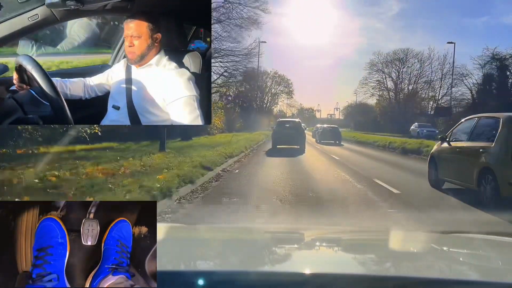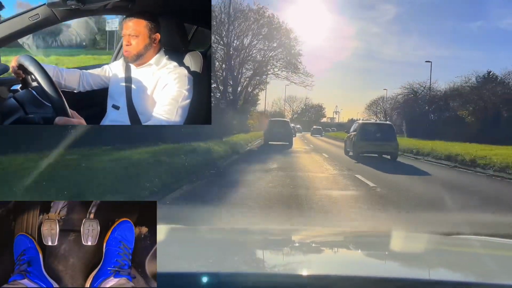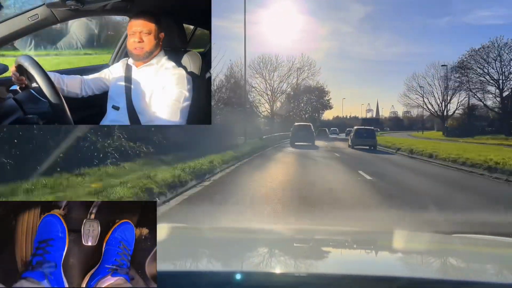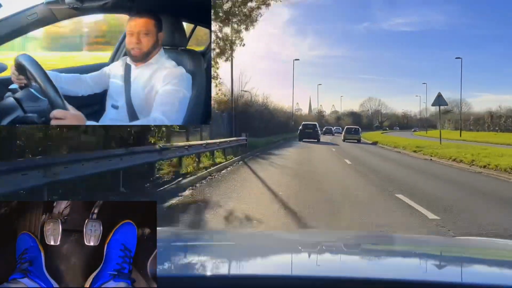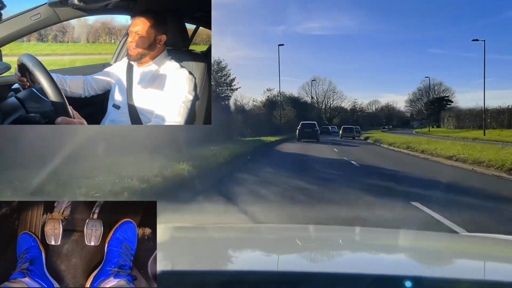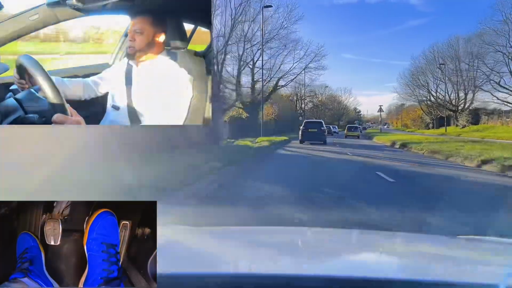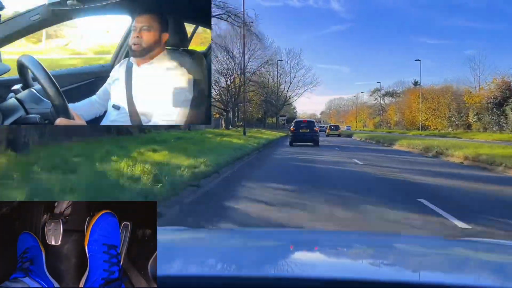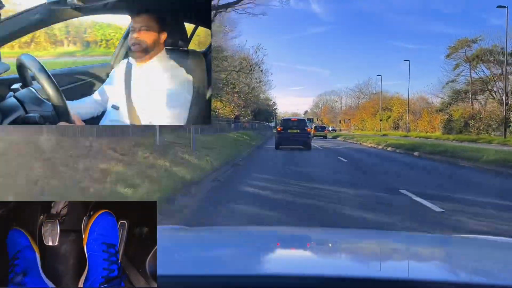Okay, mirror, third gear. Even though the limit is 50, I can't do 50 because the car in front is not going 50. There are plenty of cars on the road. Sorry, not parked. I said parked car, didn't I? Slipped my tongue. Okay, going to go straight on. That's it. Mirror. That's it. Mirror again. Good, good, good. Mirror again.